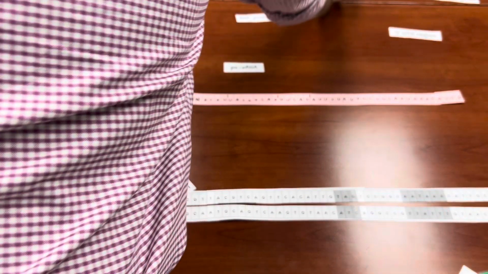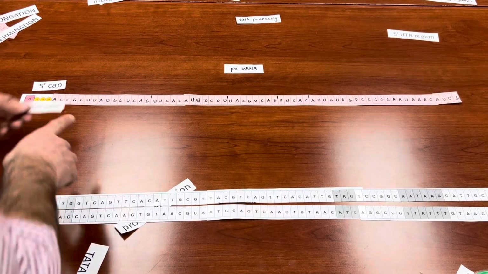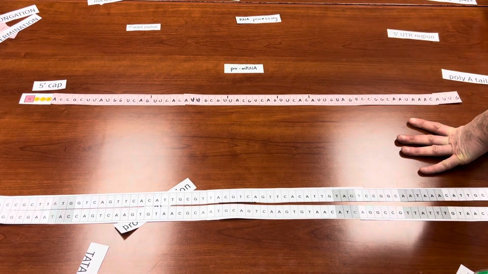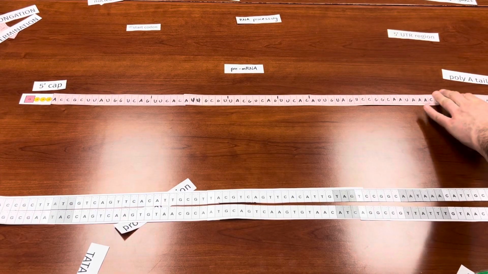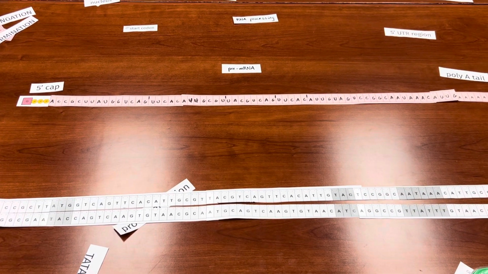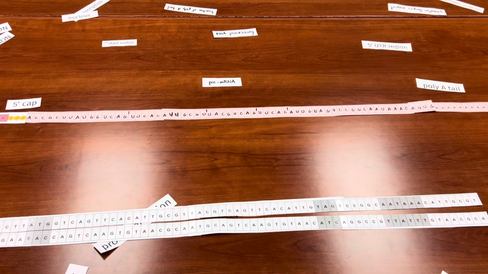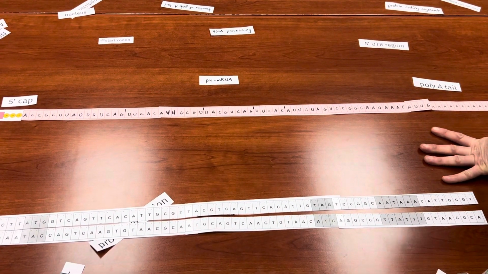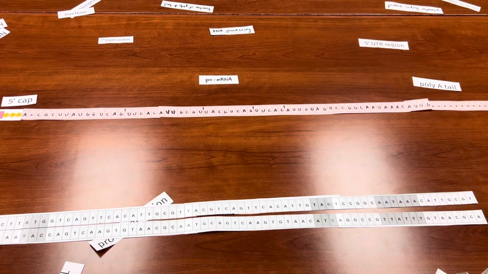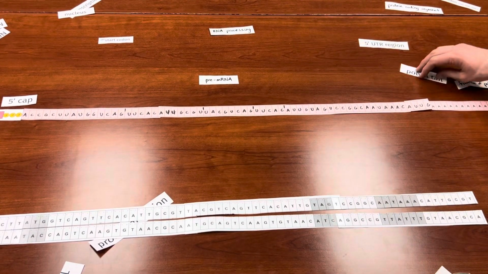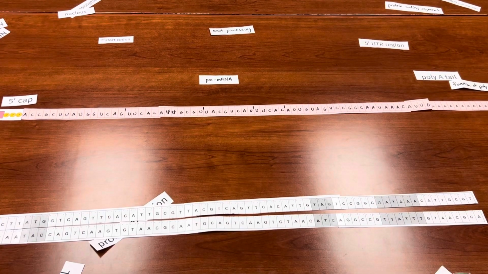Now here on our RNA, on the other end, we have a poly A tail. It's really just going to be at the end right there. There's our poly A tail. Now, the function of our poly A tail is essentially to prevent degradation by exonucleases.